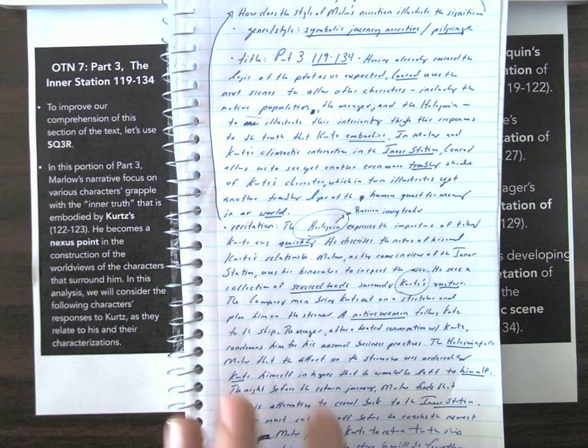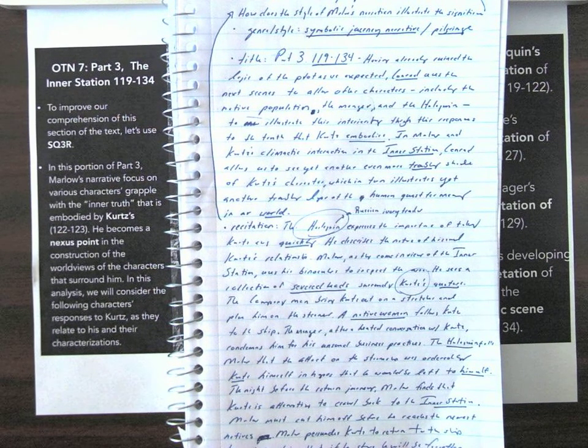The night before they leave, Marlowe finds that Kurtz is attempting to crawl back to the inner station, and he is crawling on his way. Very ill, very sick, very decrepit, dying, but he is crawling back to the Congo anyways.